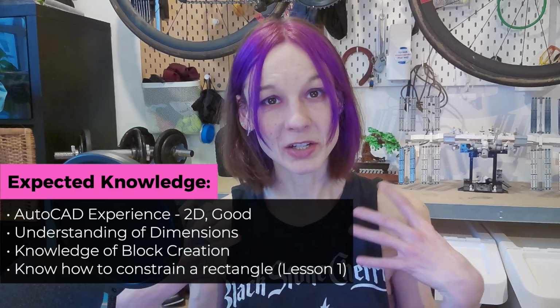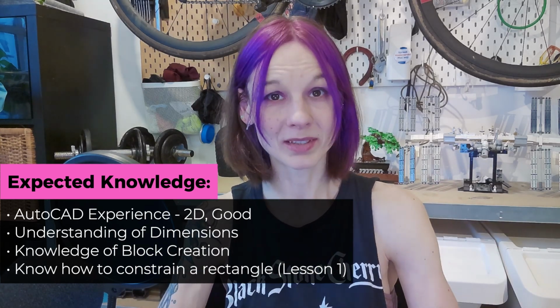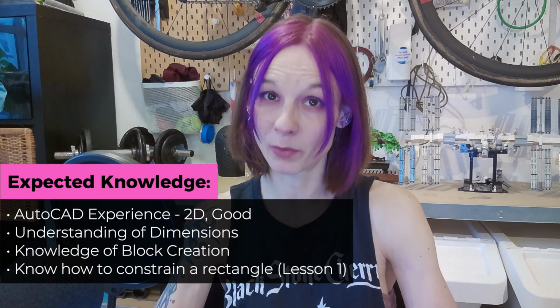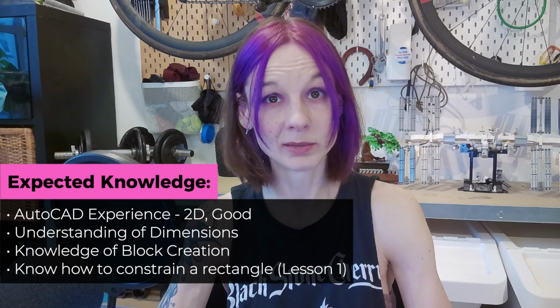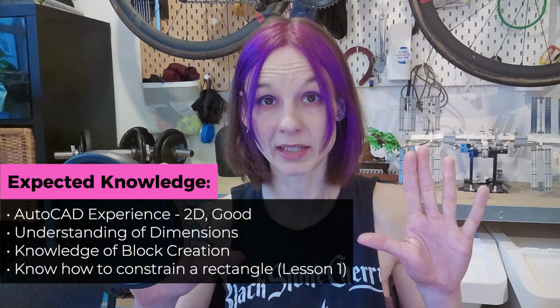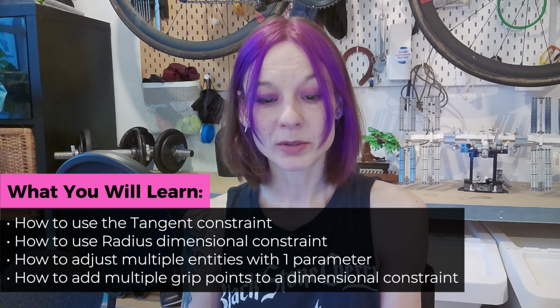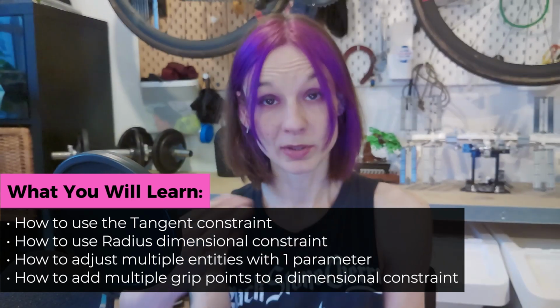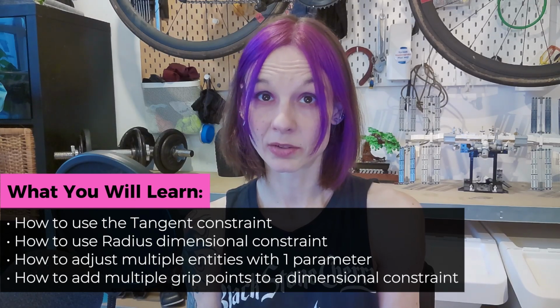Before we get started, I expect you to already be pretty good with AutoCAD. I expect you to know how to work with blocks, and it's a really good idea that you've already seen the previous lesson where we cover how to constrain a rectangle with linear and angular constraints and how to maintain a 90-degree angle. In this lesson, you will learn how to ensure that fillets remain tangent to lines. You will learn how to adjust them so that they change with a single parameter, and you will learn how to apply the radius dimensional constraint.